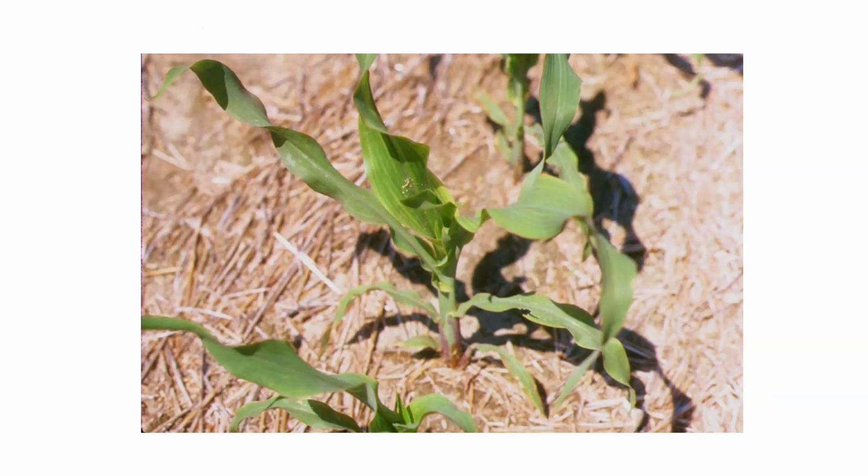This is a picture with your banded chlorosis in there. You can see on the youngest leaf that you've got this banding pattern, and you can see on some of the older leaves how it's kind of becoming a brownish coloration.